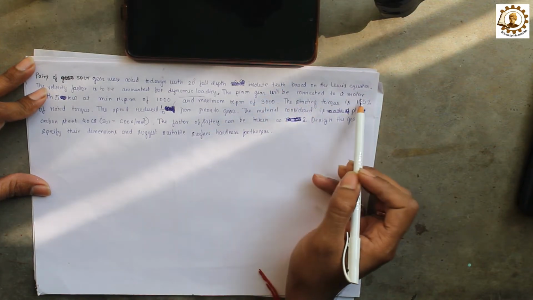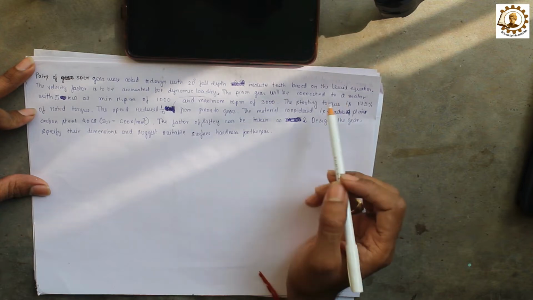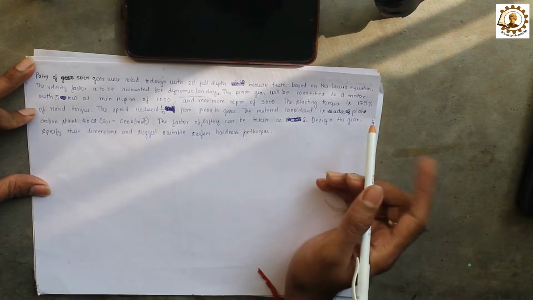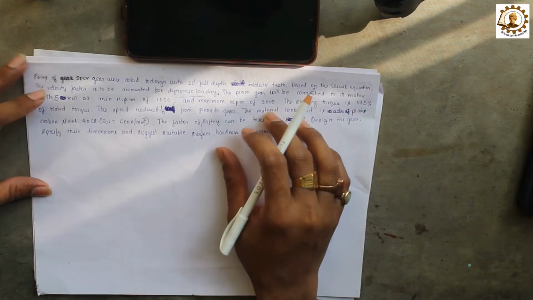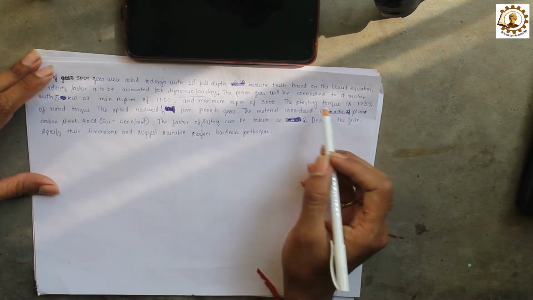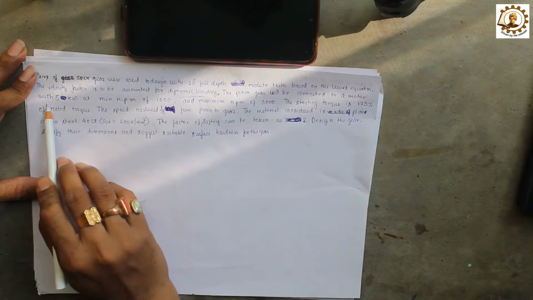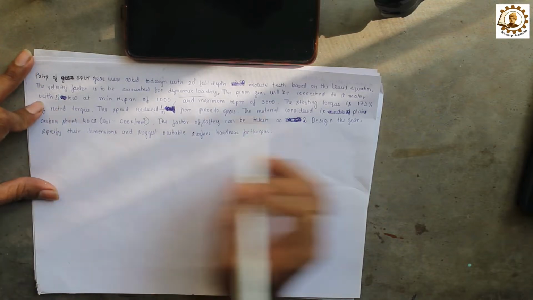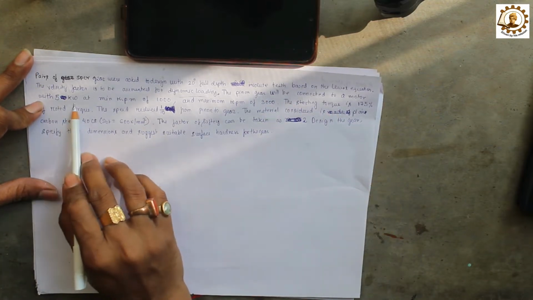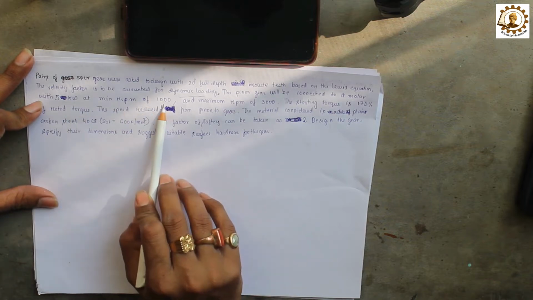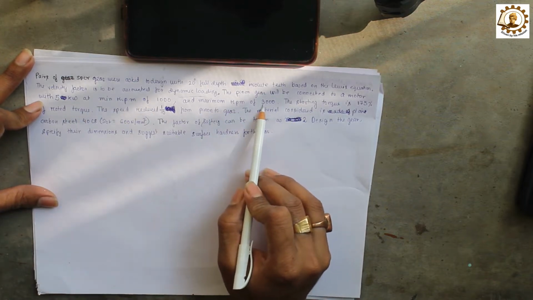The pinion gear is connected to the motor. As we know, the pinion is the driver of the gear sections. The power transmission from pinion to gear is 5 kilowatt. Minimum RPM is 1000 and maximum RPM is 3000.